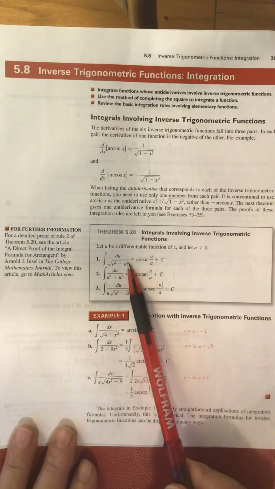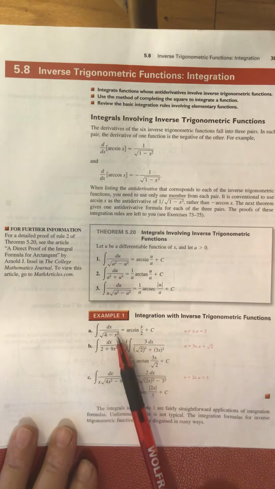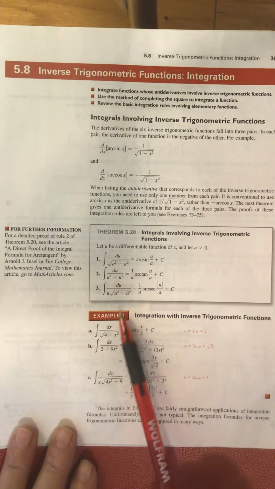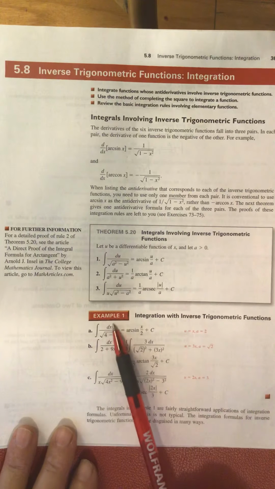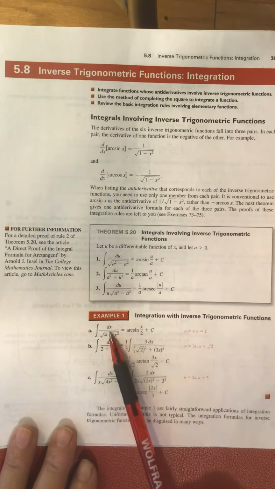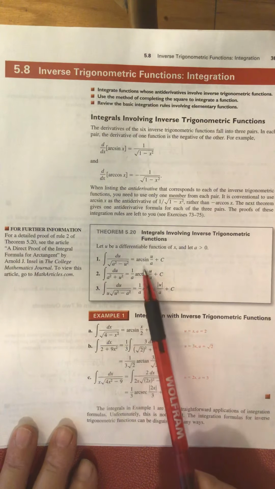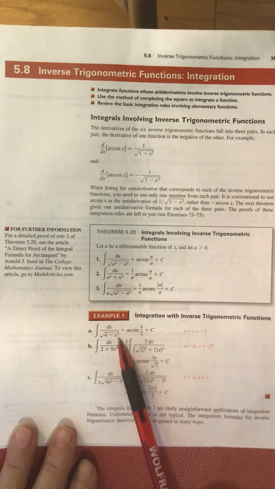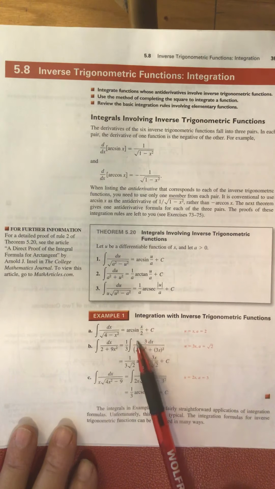X squared. So u is x. And the derivative of x is dx. So this does match du over a squared minus u squared. So once we've matched it up, I can just write the answer. That is the arc sine of u, and our u is x, over a, our a was 2, so the arc sine of x over 2 plus c.